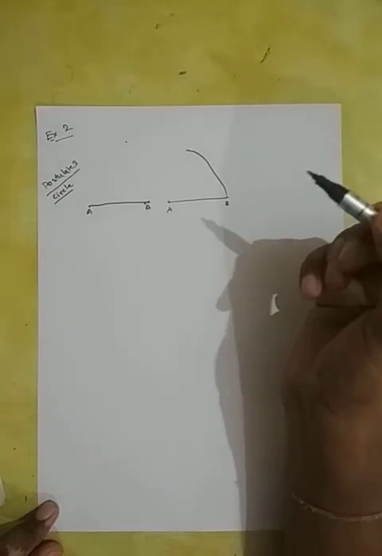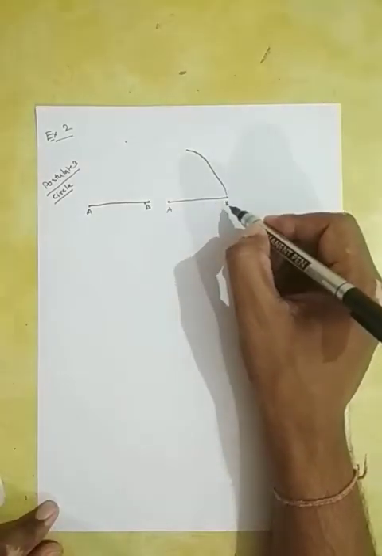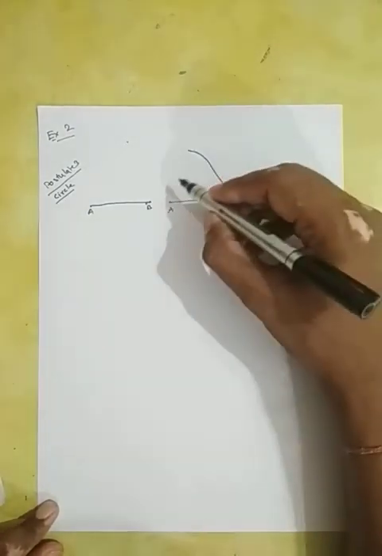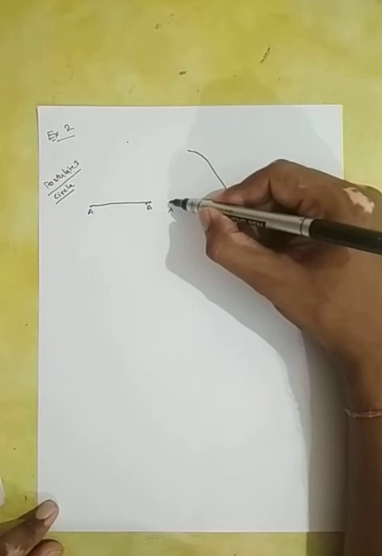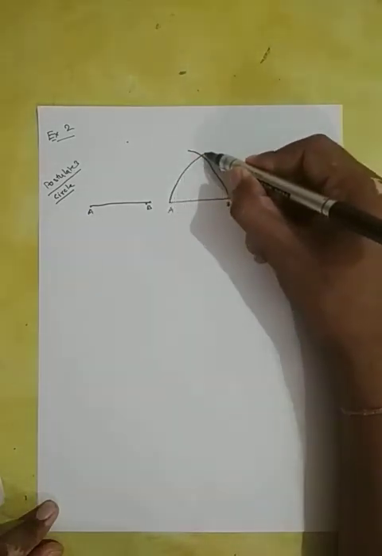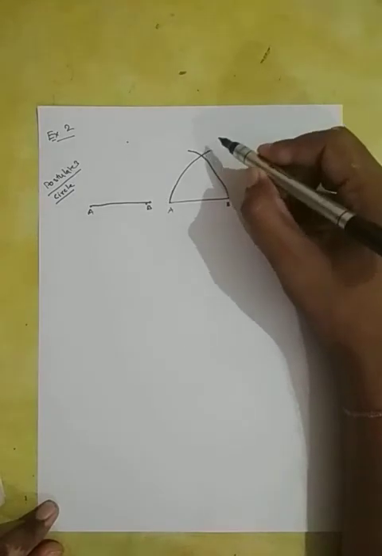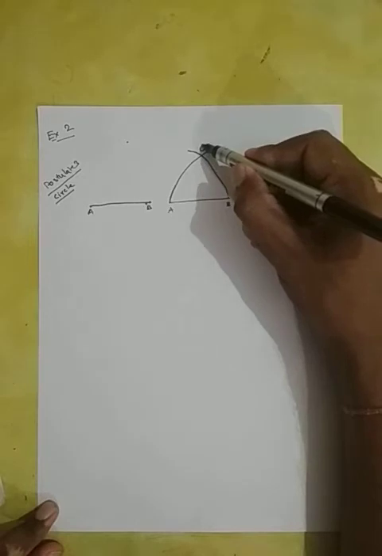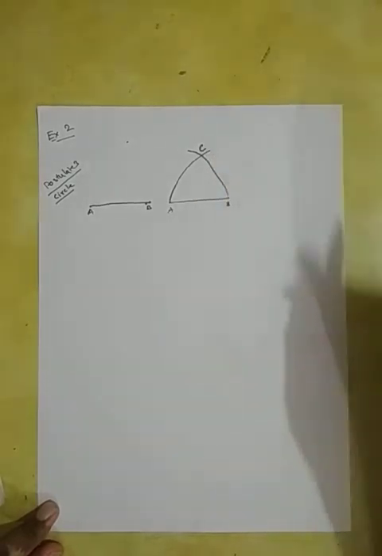How? We consider B as a center and BA as a radius and draw a circle, like this. The circles cut at the point C.